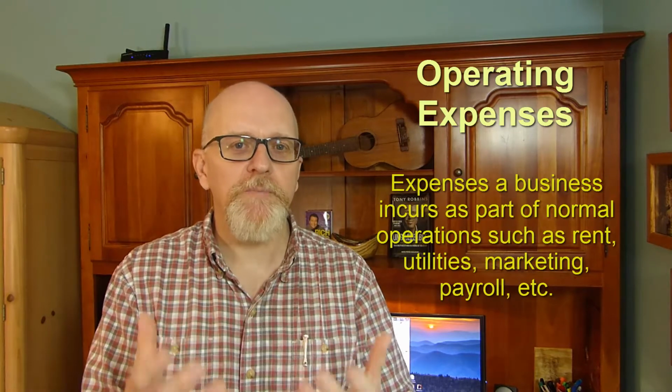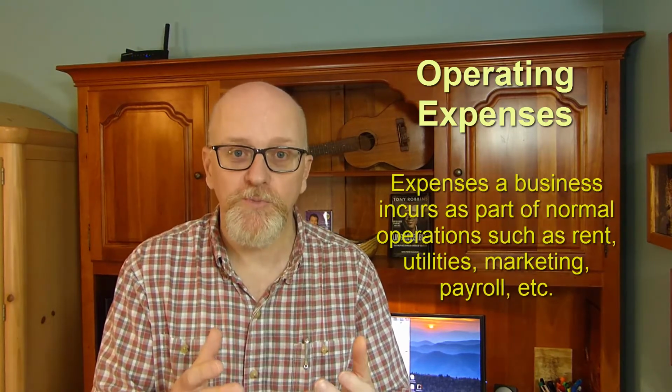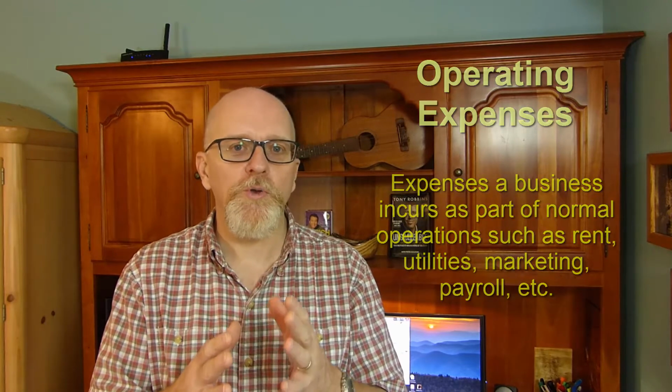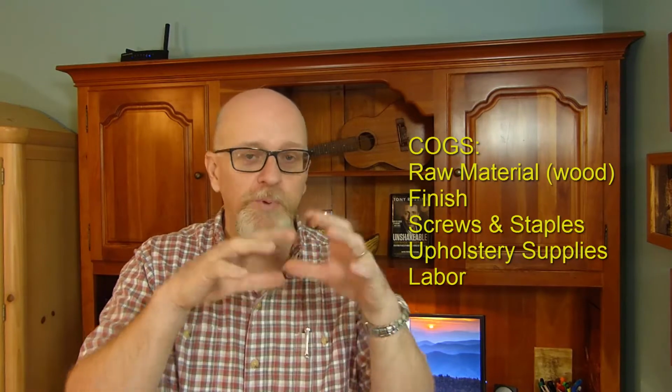So for example, if you had a manufacturing plant, maybe you were making furniture. So cost of goods sold would be the raw material wood, the finish, the staples, the screws, the upholstery material, all of that stuff is cost of goods sold, as is the labor that goes into making that stuff. But then operating expenses is some of the things that you would use on a regular basis that cannot be regularly attributed to that particular product. So for example, having coffee in the break room and the utilities and things like that, that's all part of operating expenses.